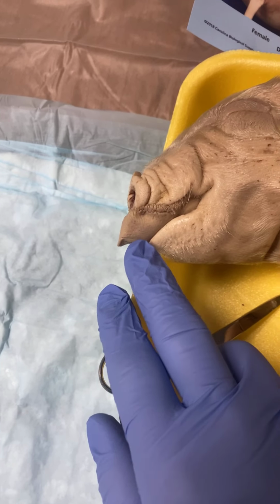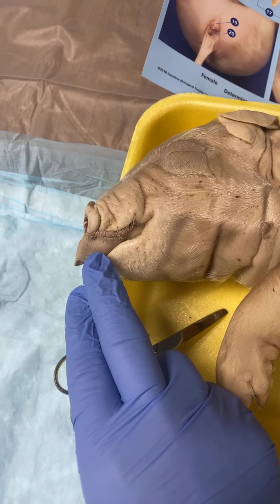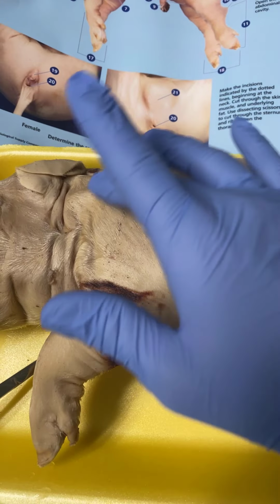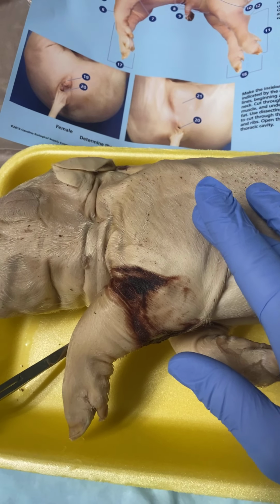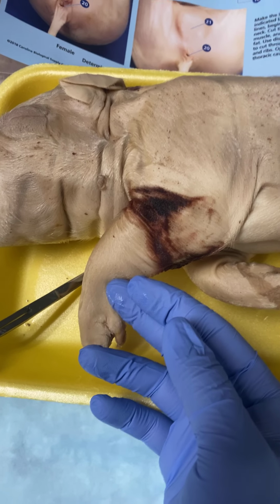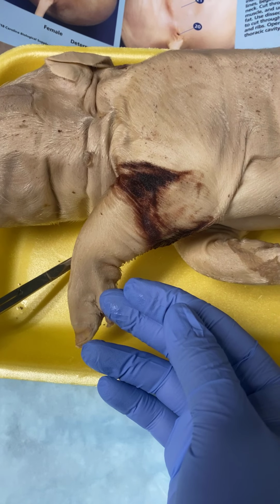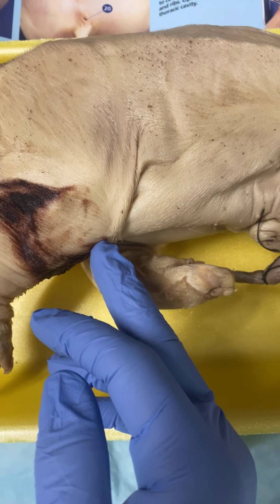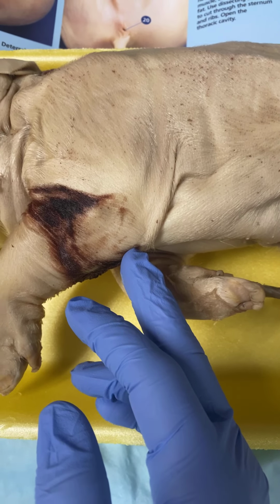Next is the tongue. It is a muscular organ in the mouth that aids in manipulation of food. Then you have the shoulder. It is the joint where the forelimbs attach to the body. Next is the wrist. It is the joint of attachment of the foot. Then you have the elbow. It is the joint on the forelimb at the junction of the humerus and radius and the ulna.